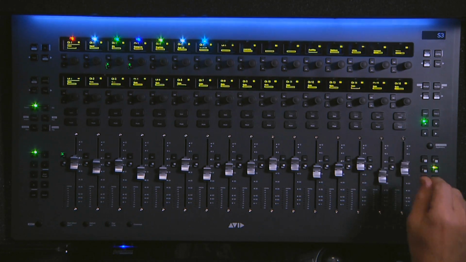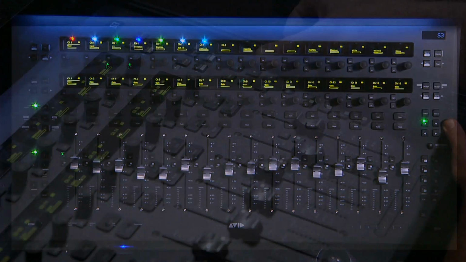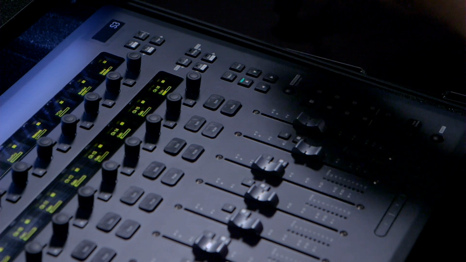So let's take a look at the buttons that are available here. You'll notice that in this area here, this is our view mode, and we have 2 buttons, one labeled View 1 and one labeled View 2. These are user definable. We can actually go into the software and define what views we want to go to immediately there, so we can very quickly navigate.